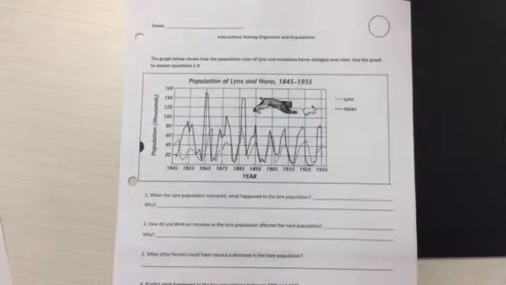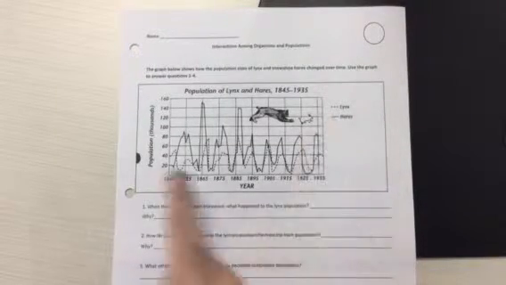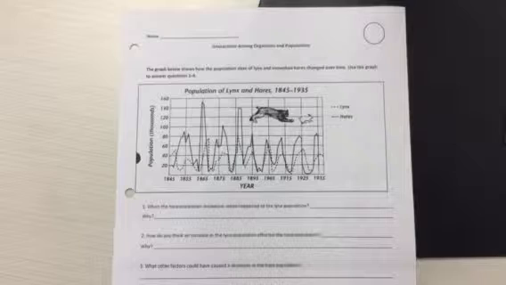This worksheet, Interactions Among Organisms and Populations, should look very similar to the worksheets that you have been doing on carrying capacity and limiting factors. So this is not going to be a very long introduction video because hopefully we're at the point now where we're really understanding this. So this graph goes with questions 1 through 4.